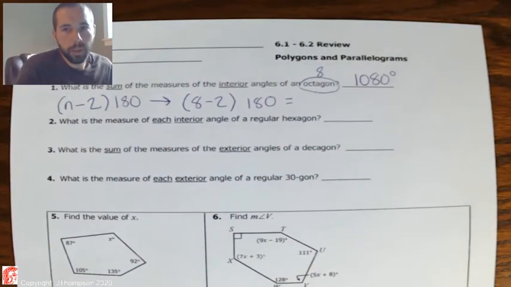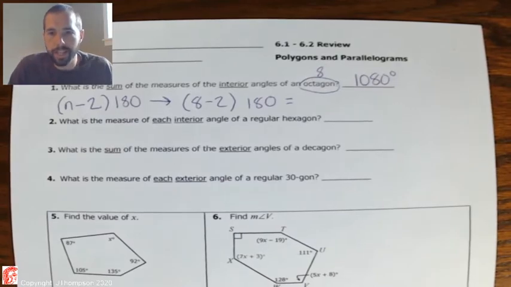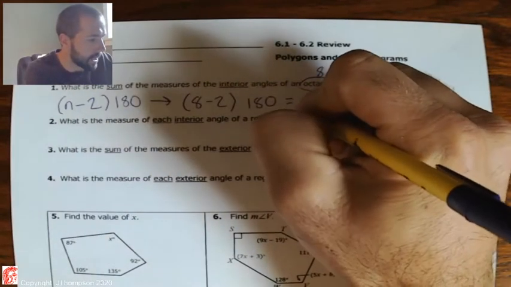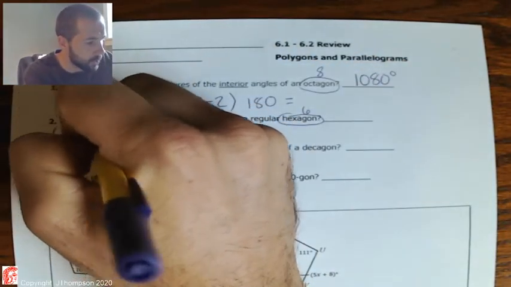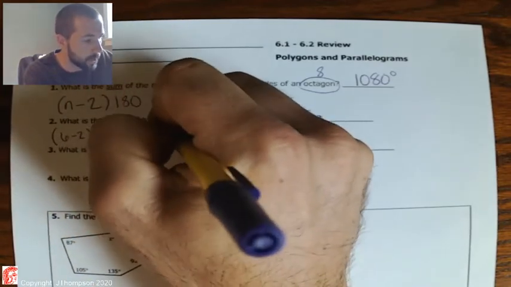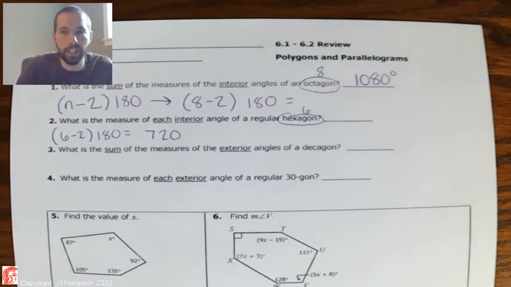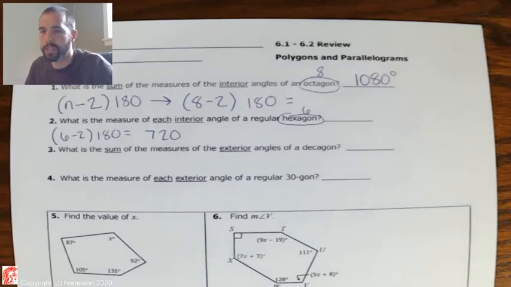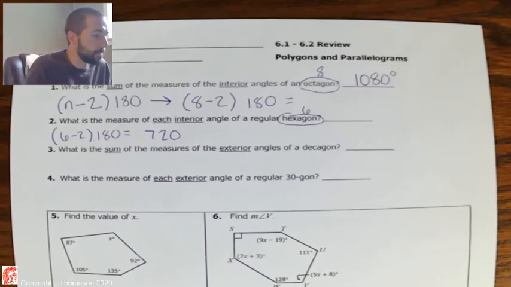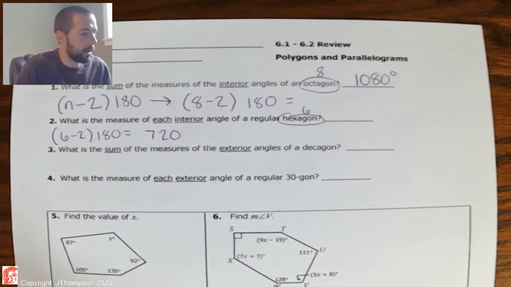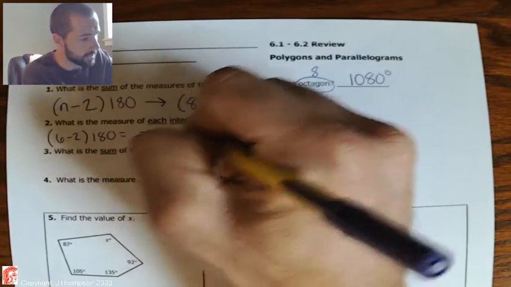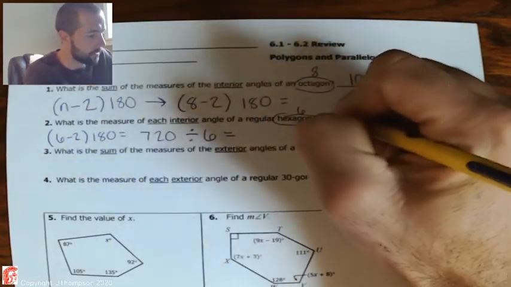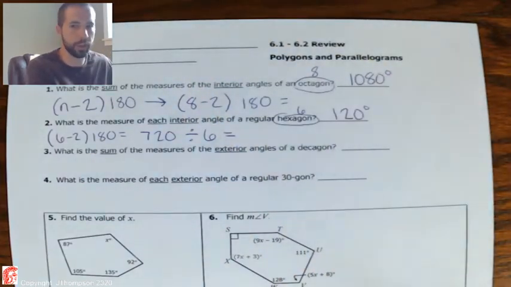Question number 2 is a little bit different. What's the measure of each interior angle of a regular hexagon? So a hexagon has 6 sides. So we know that the sum is going to be 6 minus 2 times 180, which comes out to be 720. But they want the measure of each of the angles in a regular hexagon. Since it's regular, they're telling us that all the angles are equal to each other, which means we're going to just divide the number by 6. So we're going to take 720, which is the sum, divide that by 6, since there's 6 equal angles, and that's going to give us 120 degrees. So each angle would be 120 degrees.